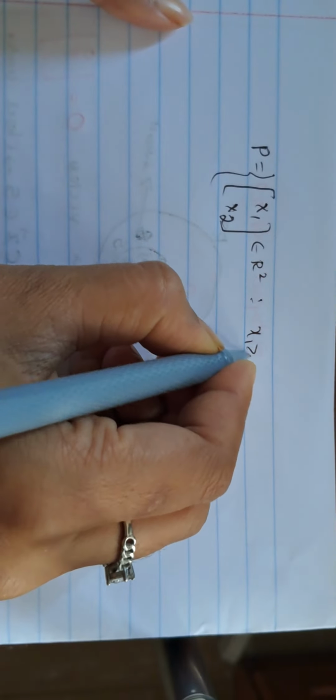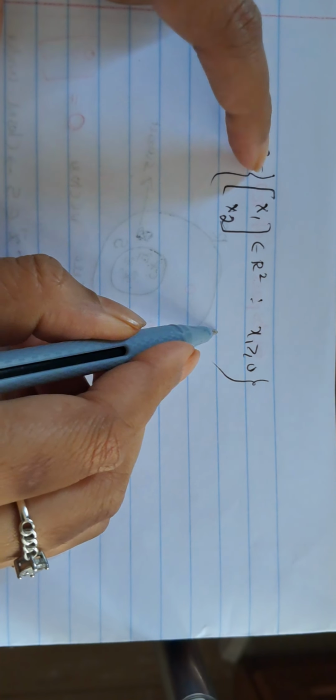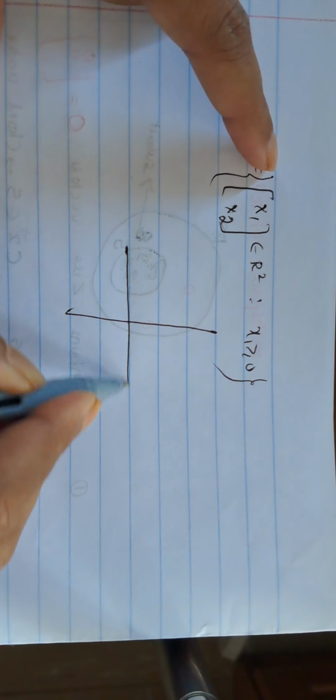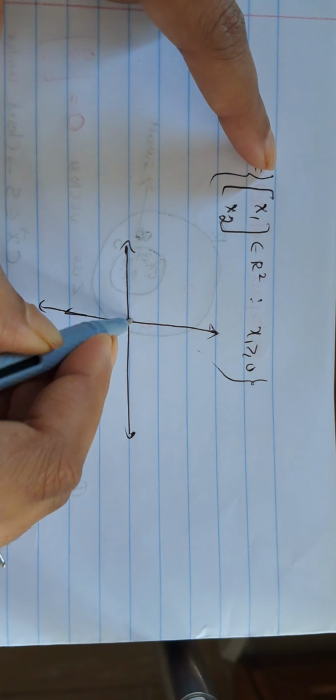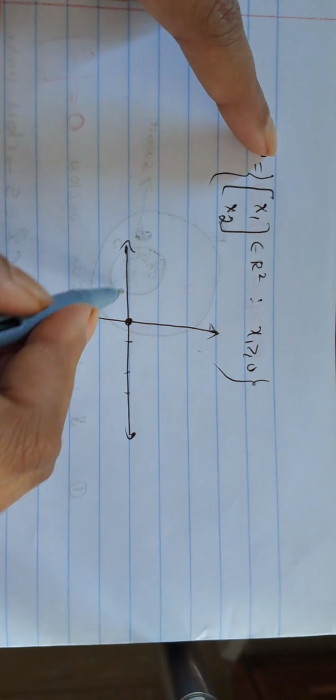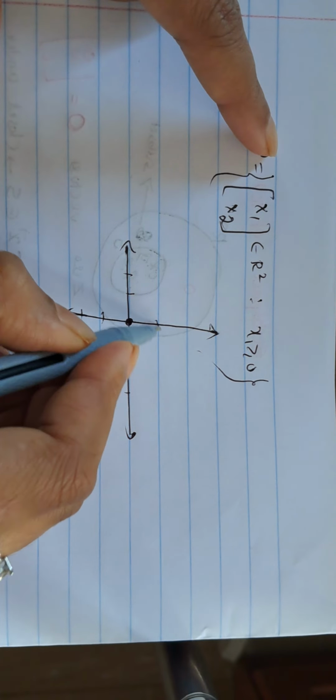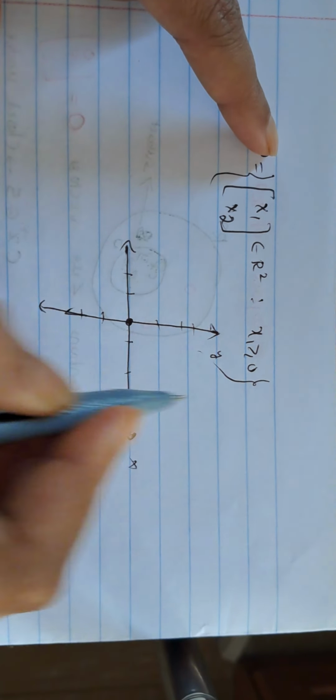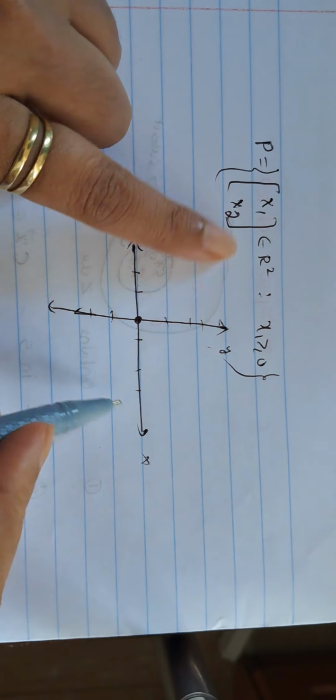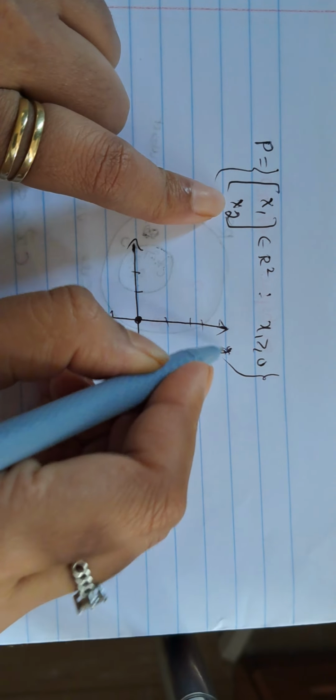So they have given you P, which is x1, x2, which belongs to R2, such that x1 is greater than or equal to 0. Now if you observe, x1 greater than or equal to 0 means, suppose I try to draw it here, it looks something like this. So this is your 0, say 1, 2, and so on, -1, -2. This is your x and this is your y. Here I'm taking this as x1 and this as, say, x2.